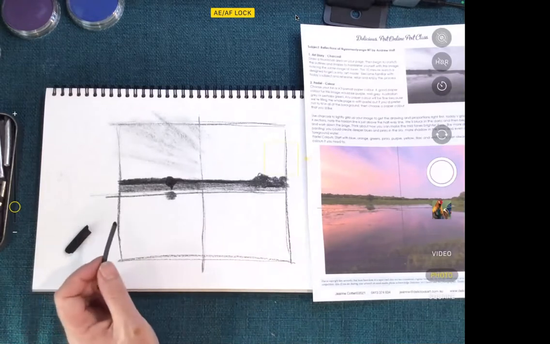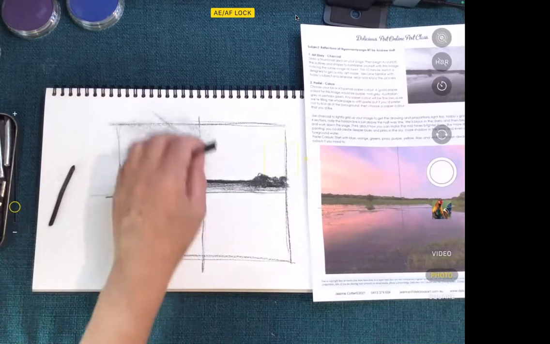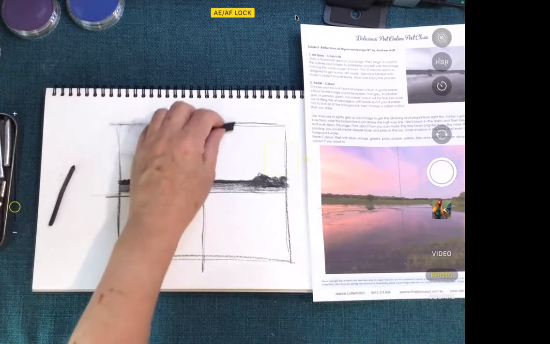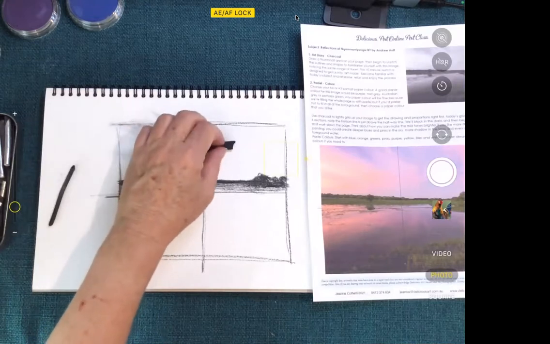So that's pretty much all of that. And then we've got to continue on with the sky. So we're just working on the top half now. And same kind of thing, just moving your short piece of charcoal, lying it down on the paper.